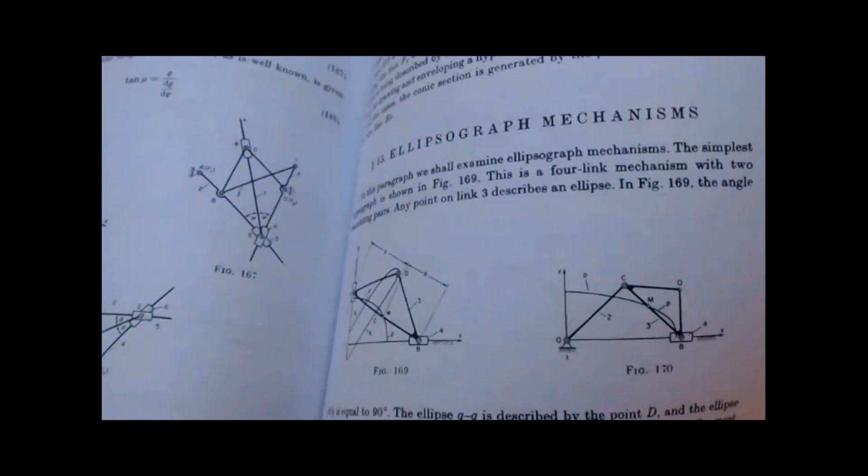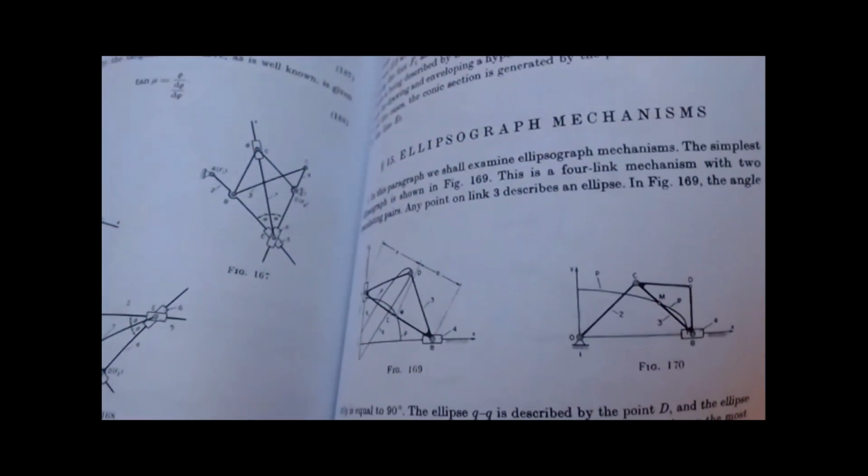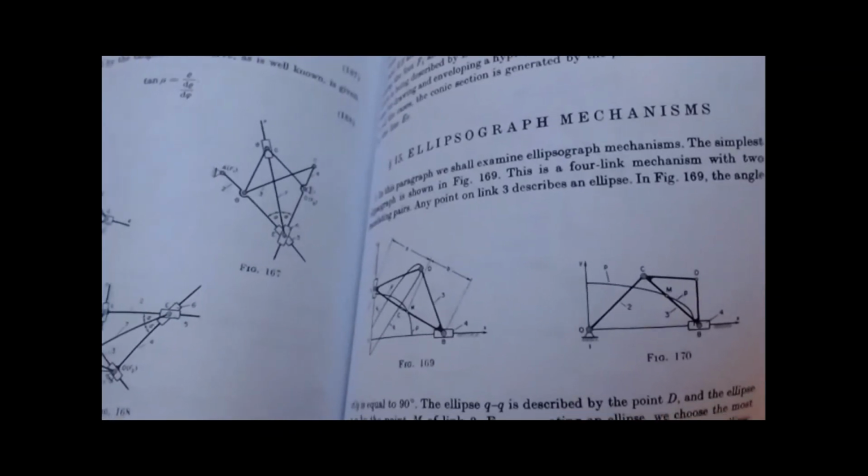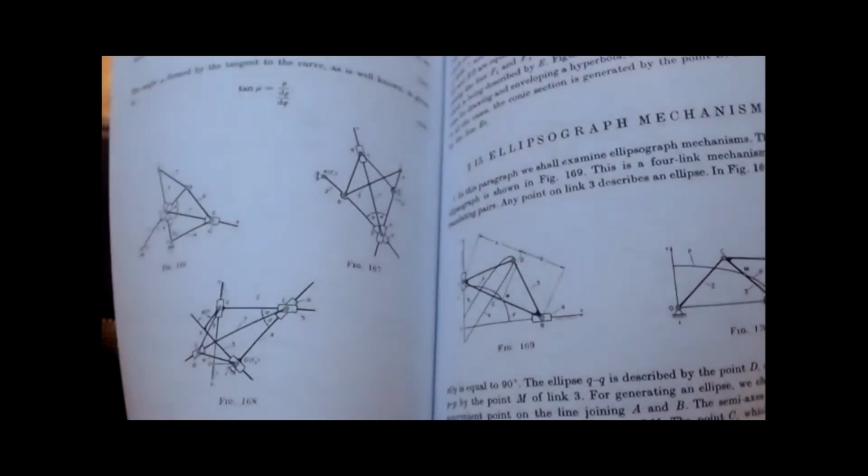I'm looking at ellipse drawing mechanisms from the book Mechanisms for the Generation of Plane Curves. And the mechanism I'm going to do in this video is the crank slider, figure 170. And in fact, we'll see how that is very closely related to the previous linkage in figure 169, the Archimedes triangle.